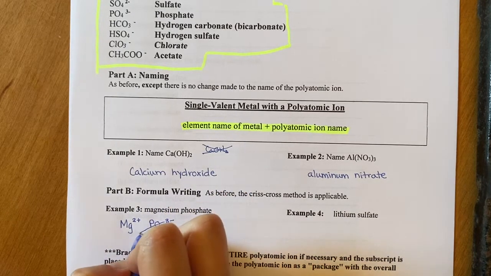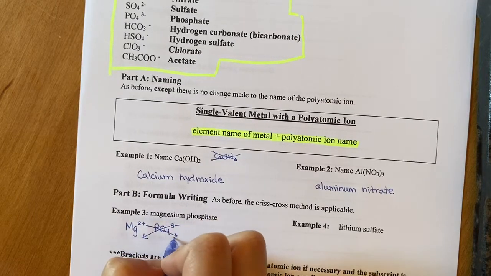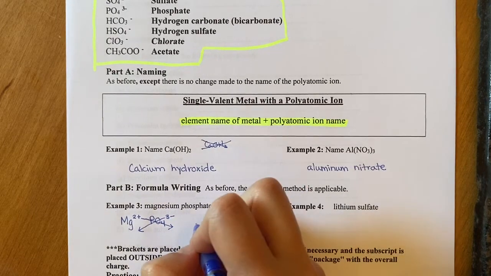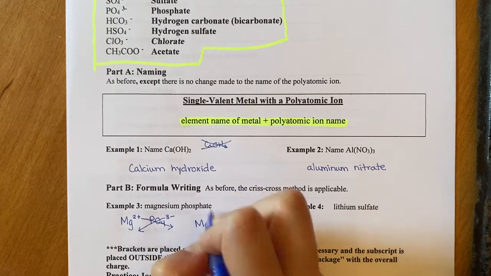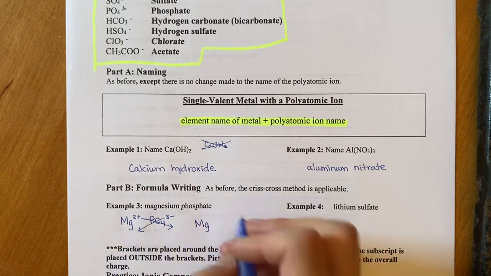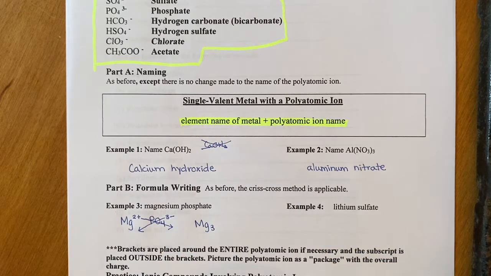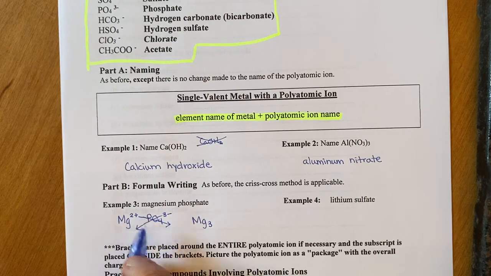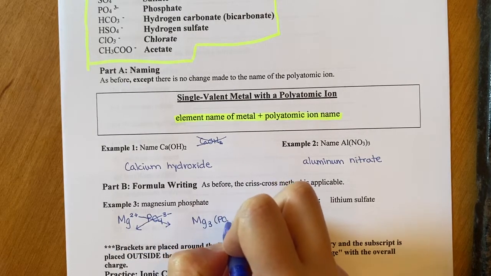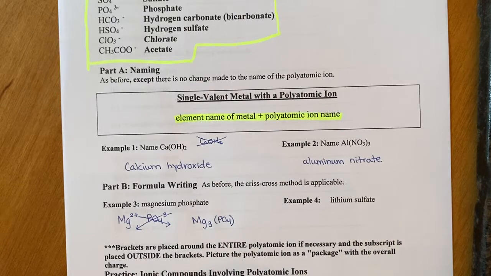Now we crisscross the numbers down and write it out with the correct subscript. The 3 from the phosphate comes down to the magnesium, so Mg3. The 2 comes down to apply to the whole phosphate group. So we need to put phosphate, PO4, in brackets and put a 2 there. If you leave out the brackets, it looks like there's 42 oxygens, which is definitely not what we want. So brackets around polyatomic ions, but only if there's more than one.